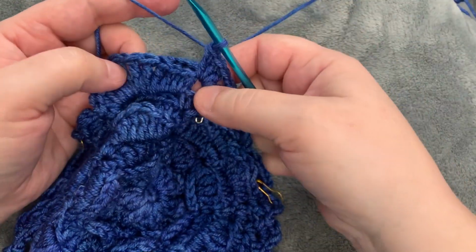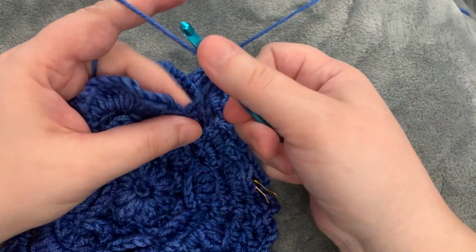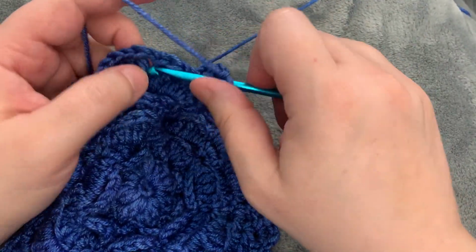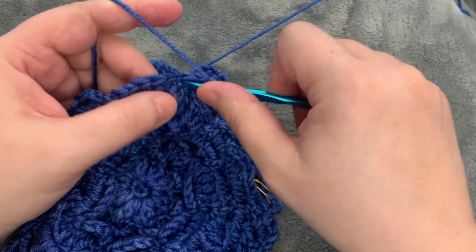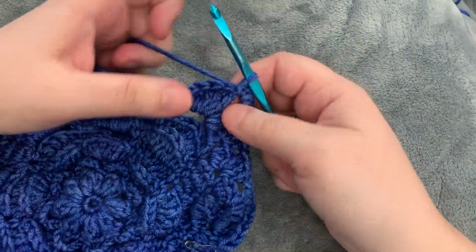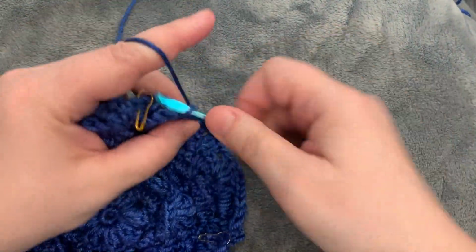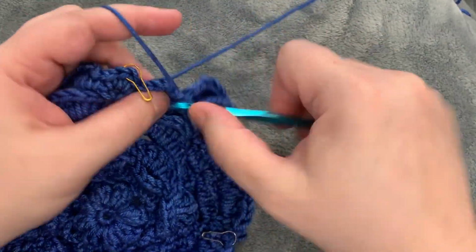Big bump, sorry, chain 3, 1, 2, 3, and now we're at the corner. So in the corner, we work single crochet, chain 2, and then another single crochet in the same space. Turn the corner, big bump, chain 3, 3 double crochets in the chain space.